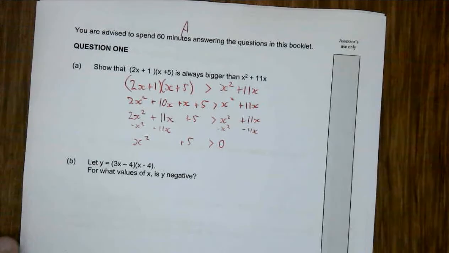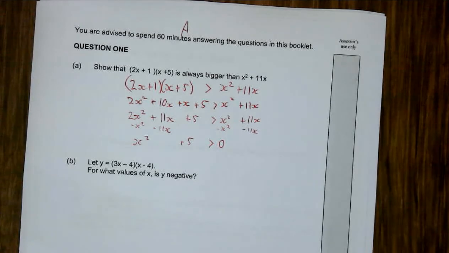Okay, x squared. What do you know about x squared? It's x times x. What do you know about a number times itself? Yeah, it can be square rooted, but x squared itself has to be 0 or bigger, right? So it always has to be 0 or positive. The number 5, well, that's positive too.